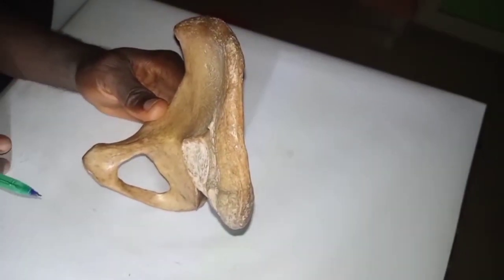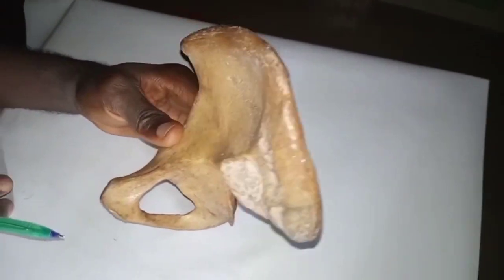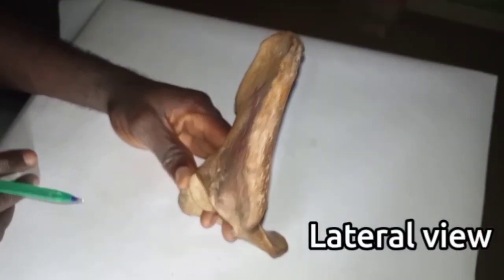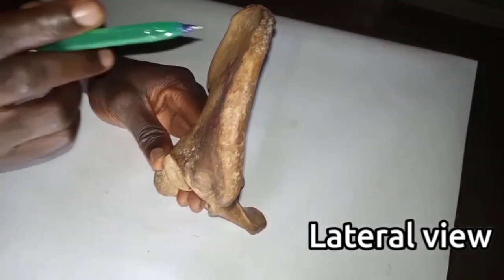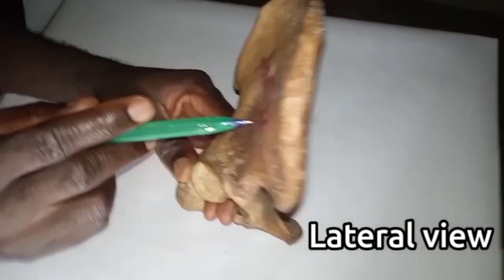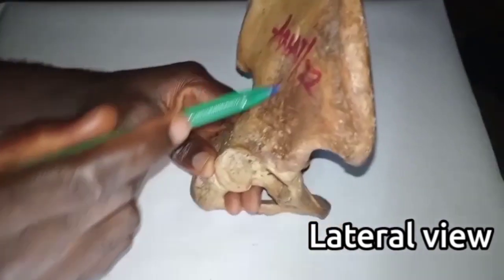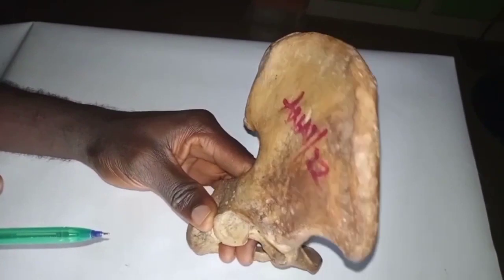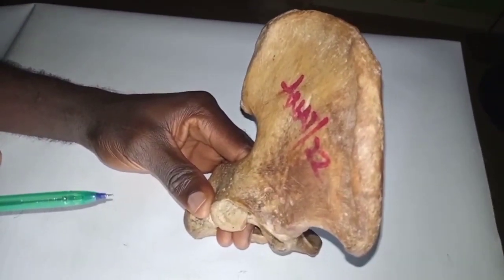We now take a look at the lateral view. The lateral view in this form. This remains the wing or the ala of the ilium. The ala of the ilium, that's the wing of the ilium. Then other features that are pronounced.